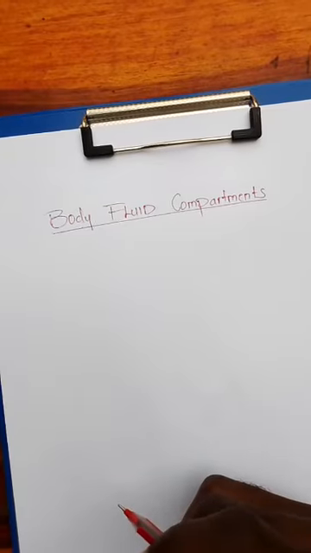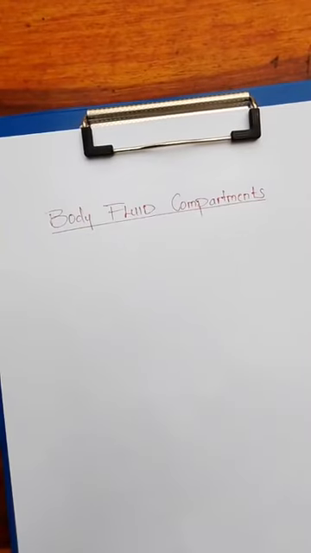So let's now dig in into what the body fluid compartments are. So body fluid compartments, we say that this is just a body space in which water and dissolved substances are distributed. So one thing that you have to know is that in human beings, the total body water tends to vary.